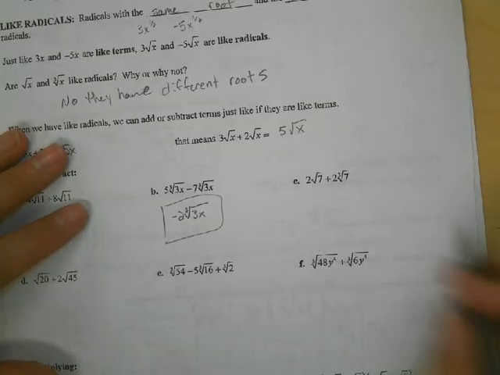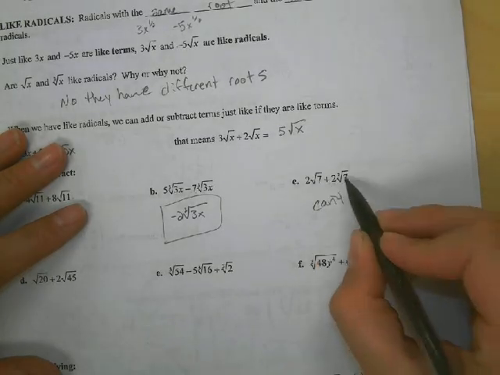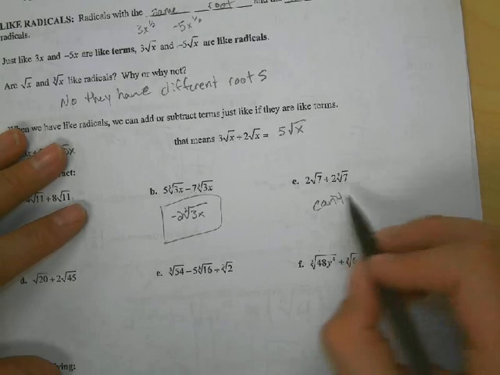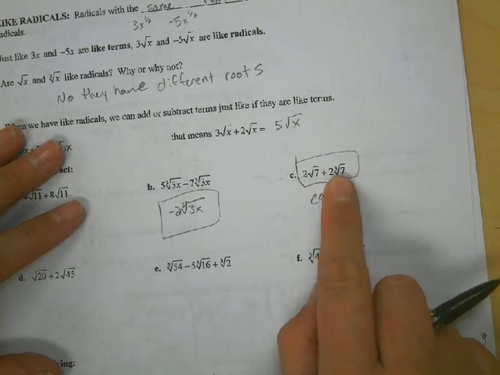Okay, here, can't do it. Okay, there's a square root and a cubed root. Those are not like radicals, so you can't add them. So that's just your answer. Okay, square root, cubed root, not the same.